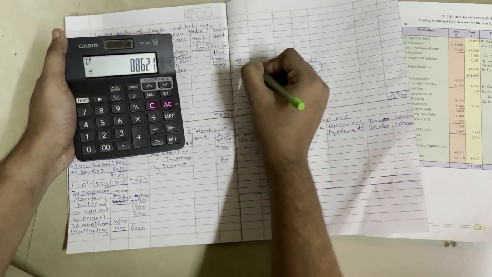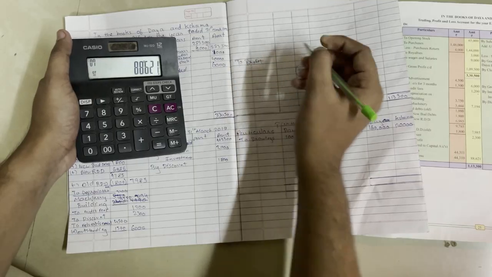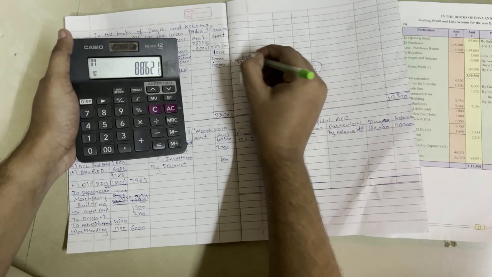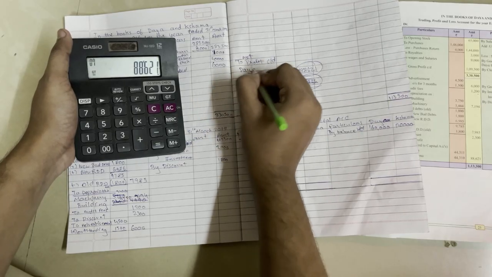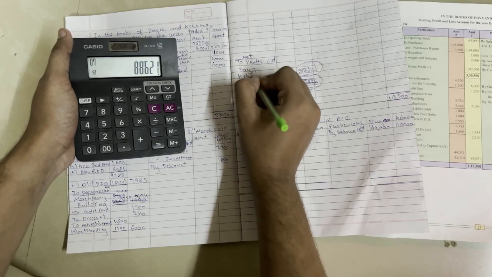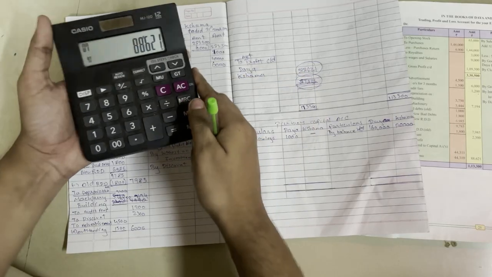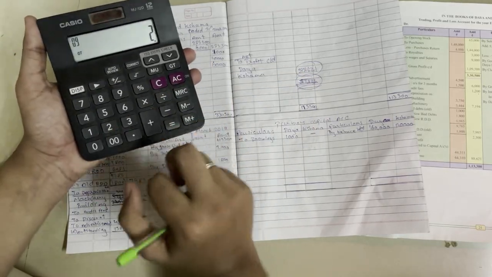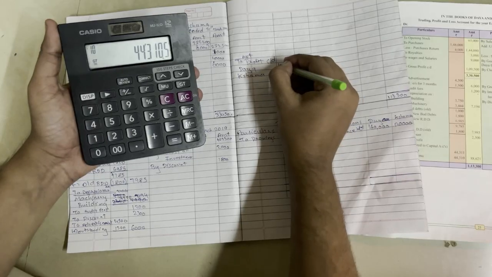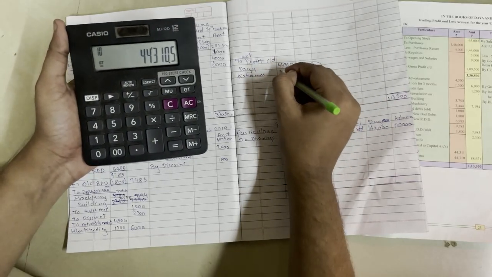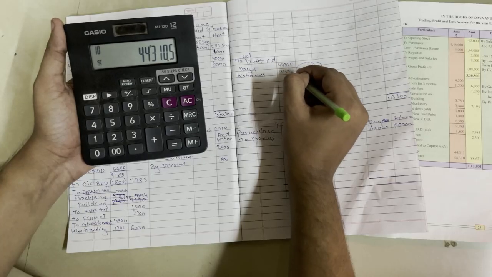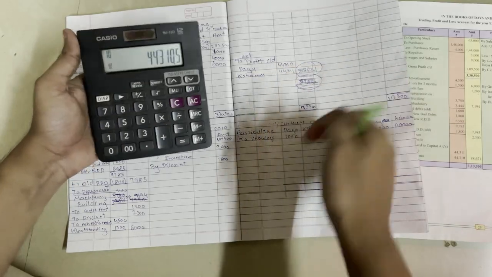So we got the profit, so we'll write to net profit carried down. We have to distribute it between Daya and Shama, so we have to divide it by 2. So one will get 44,310 and the other will get 44,311.